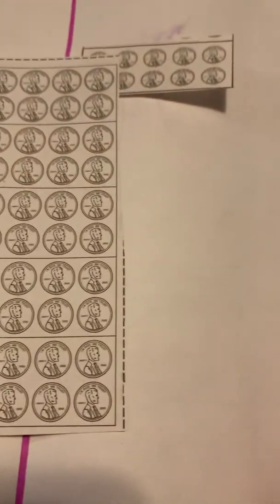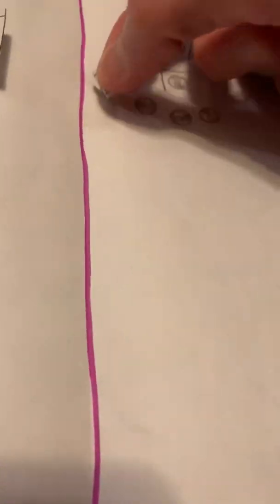All right. And I guess while I'm gluing that down, I might as well go ahead and glue down the tens. I've got 1 that wants to dance around still. All right, you stay there. And I might as well glue down my hundreds too.